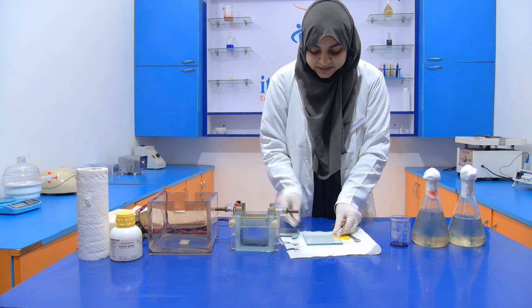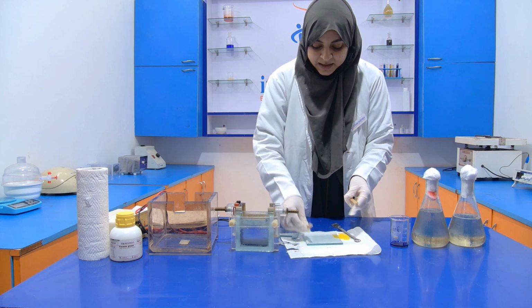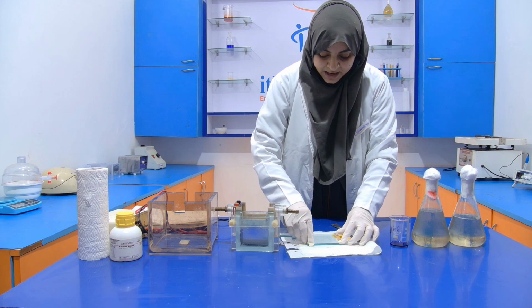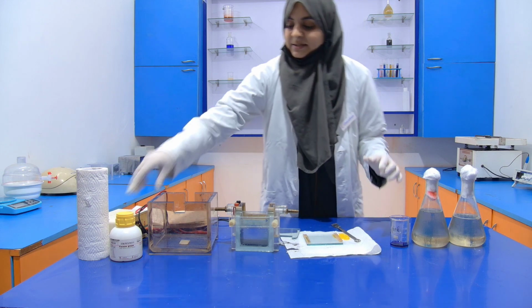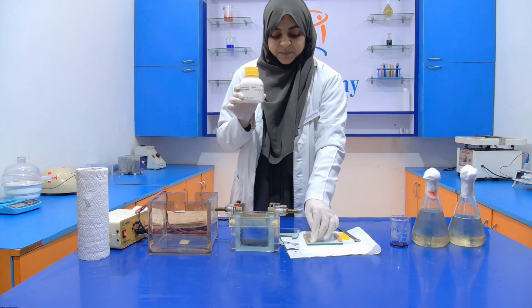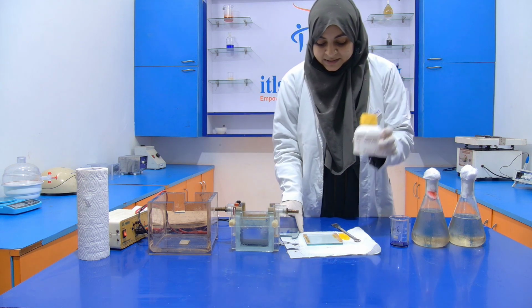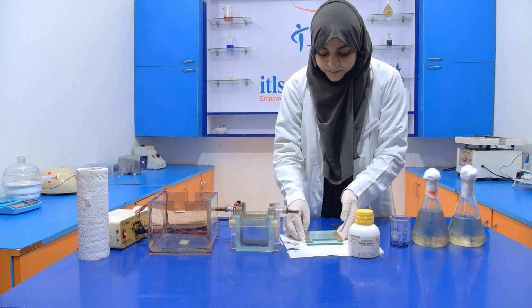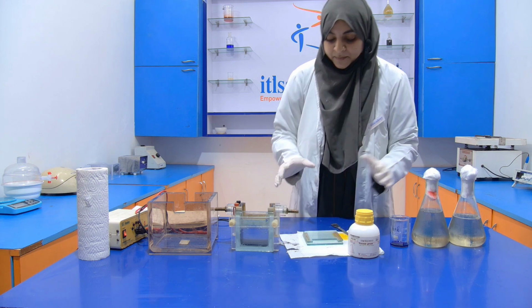We have to put this here, and these two spacers will be put here, and with the help of this silicone grease we fix the spacer onto the plate, and then again we have to put the other plate on it.